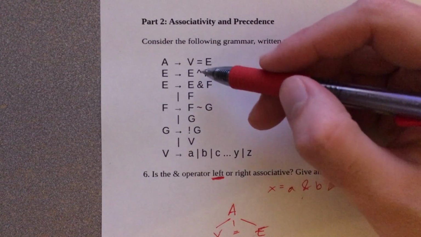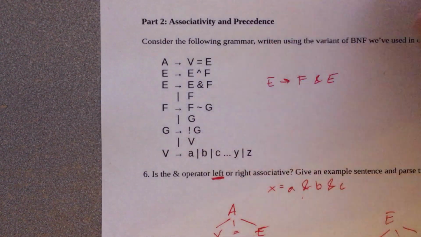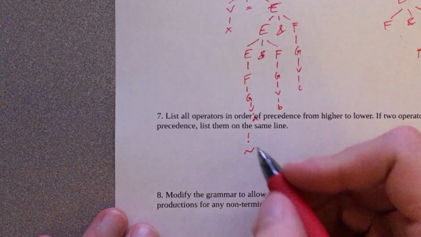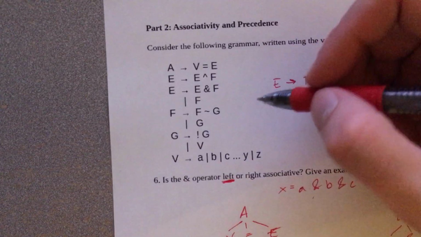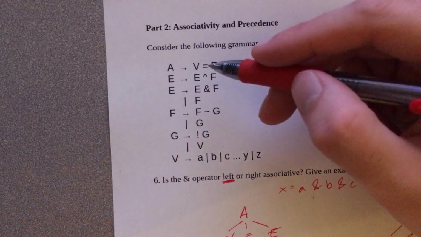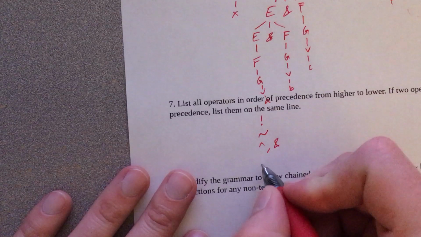And then we have two operators at the E level. So we have the caret and the ampersand. And so those need to be listed at the same level of precedence. And then finally we have the A level of the grammar where we have the equals operator.